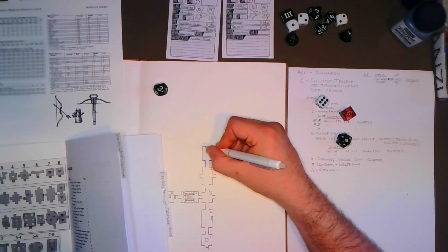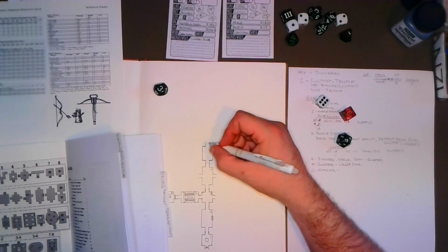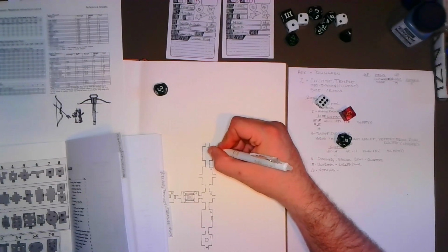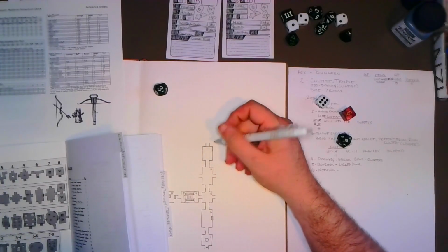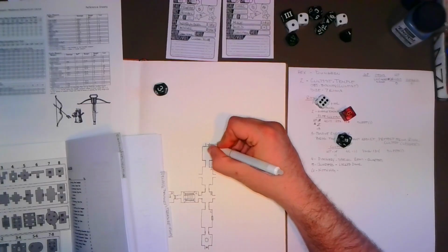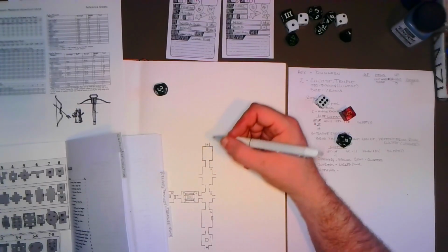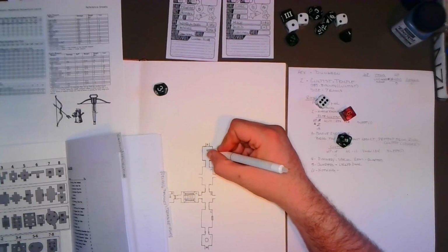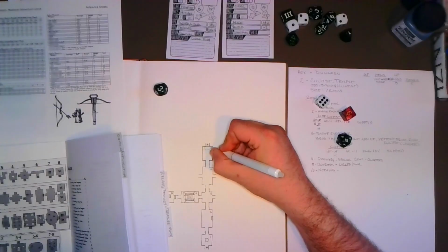And we're going to search this place, because whether or not there are enemies. This room indicates that there is a secret passage. Sorry, I've got to draw all this.